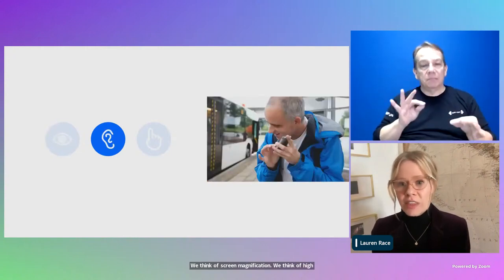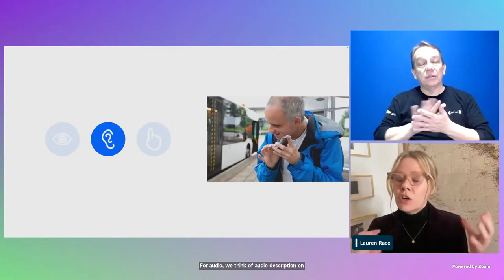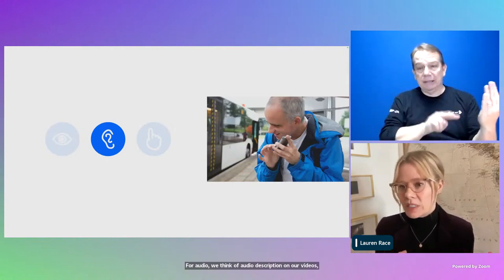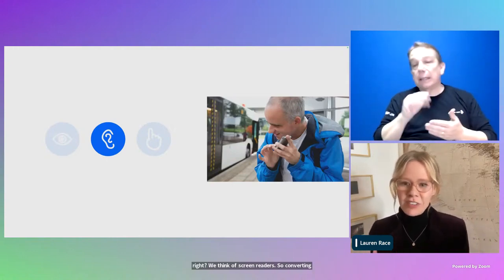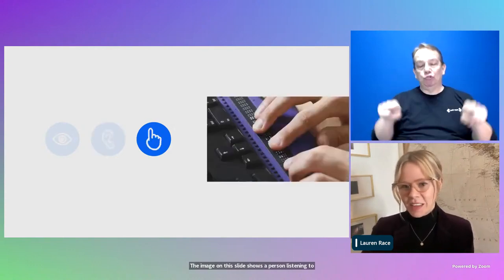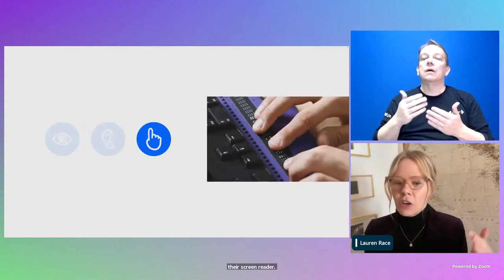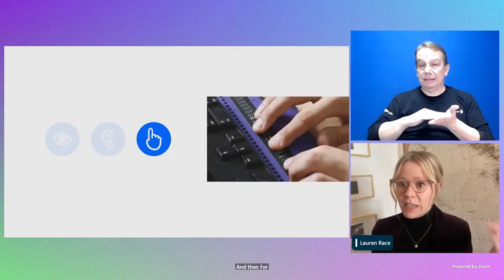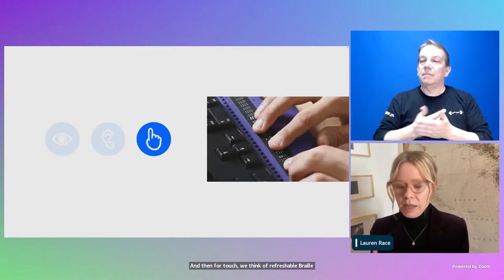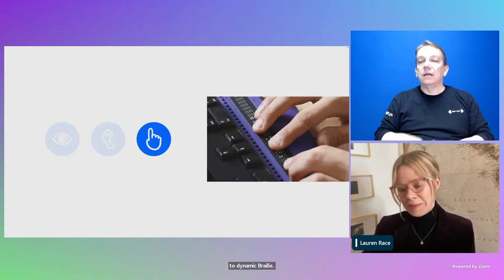For audio, we think of audio description on our videos, right? We think of screen readers, so converting digital text and components to text-to-speech. The image on this slide shows a person listening to their screen reader. And then for touch, we think of refreshable braille displays, converting digital text and components again to dynamic braille. The image on this slide shows hands touching a refreshable braille display.